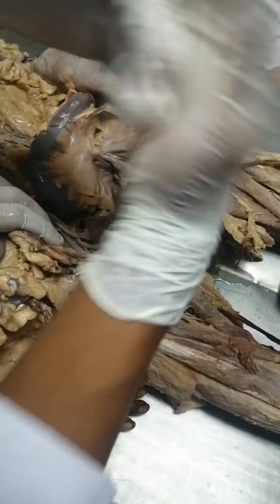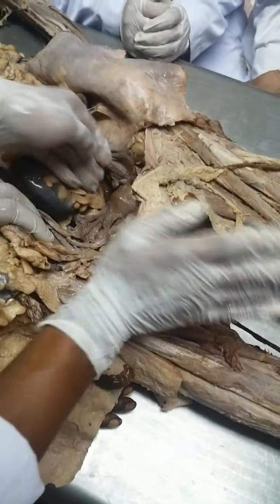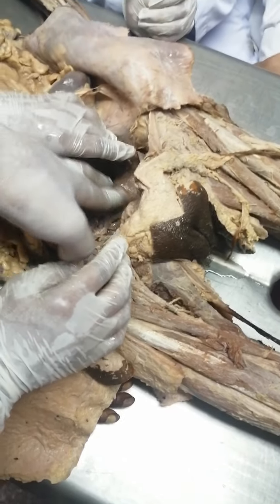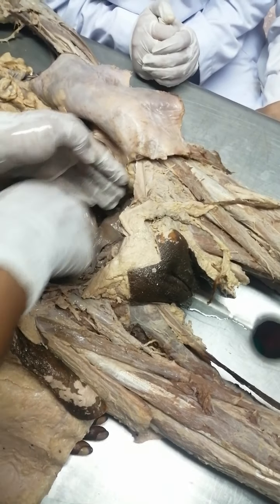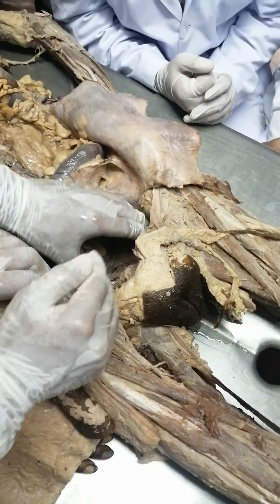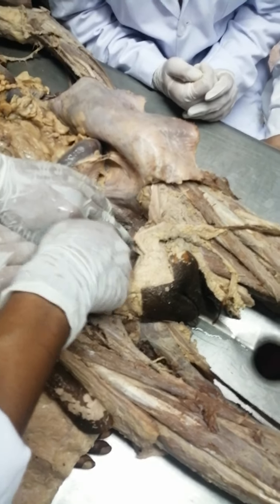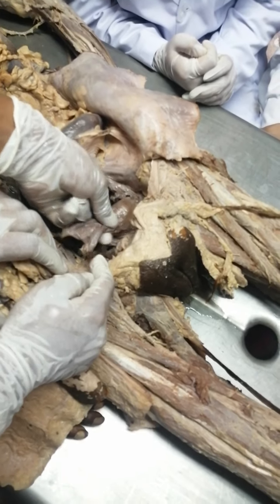But that is only after puberty. But before puberty, the ratio will be 1:2. Okay. Just remember this. And if you look at the total space of this lesser pelvis, the size is just about 5.5 inch. Okay, but the total, okay, look at this.